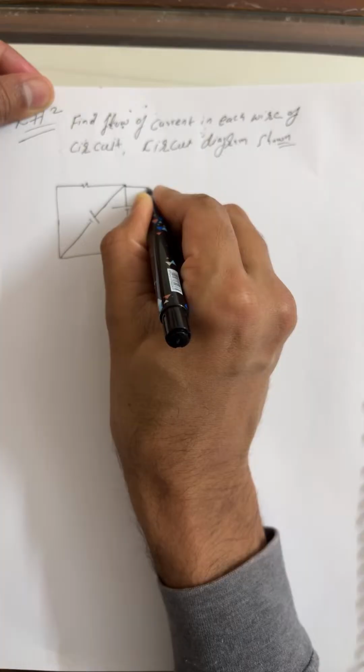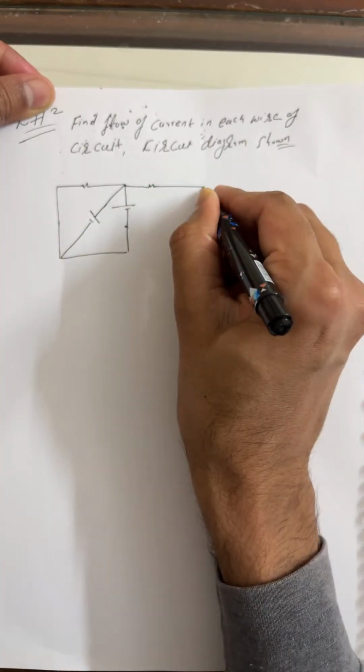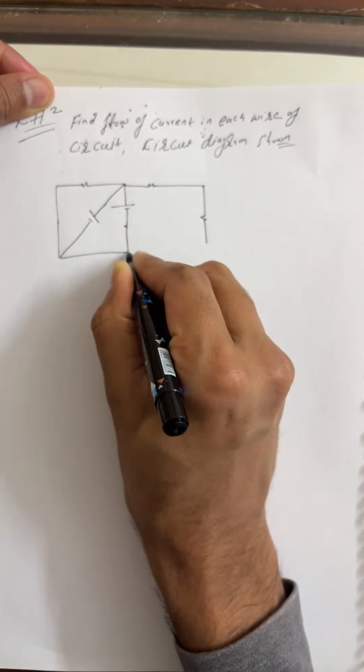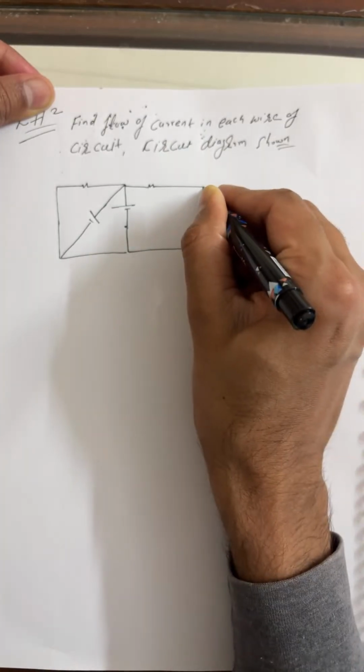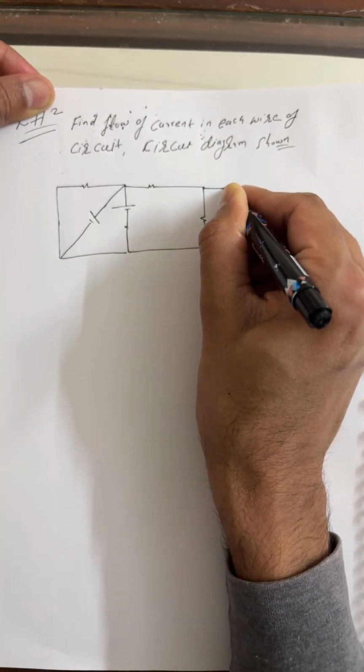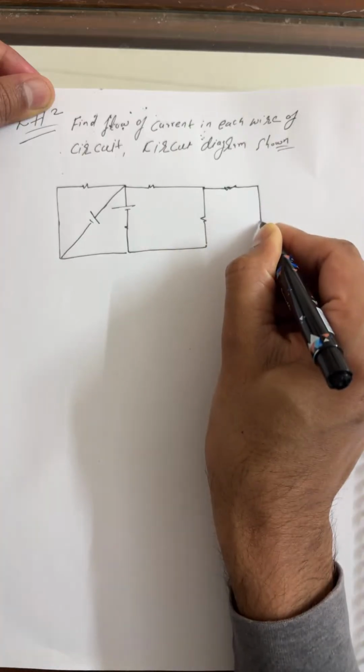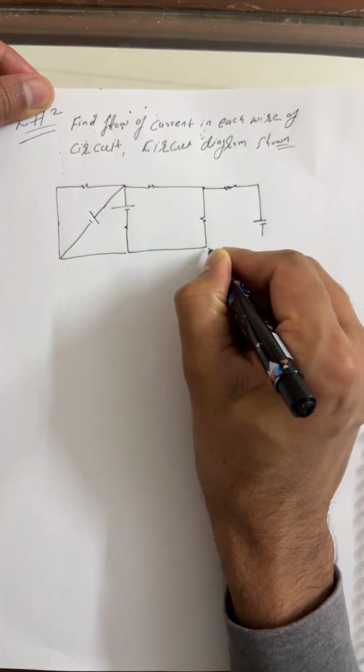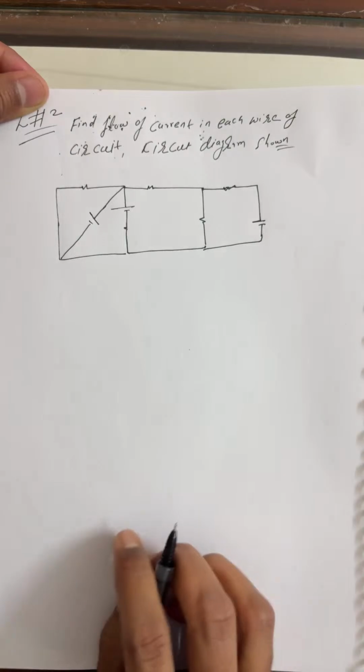This is the circuit. It's quite simple. Yesterday I did this question, but in a different way. So we'll just go through this.